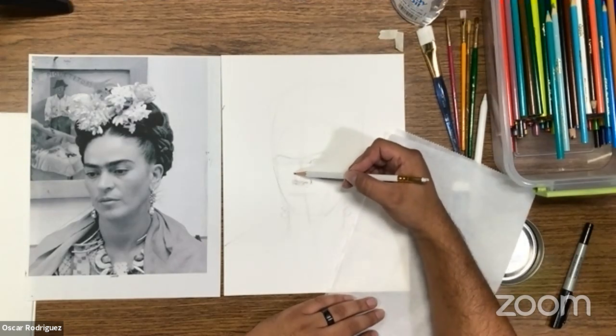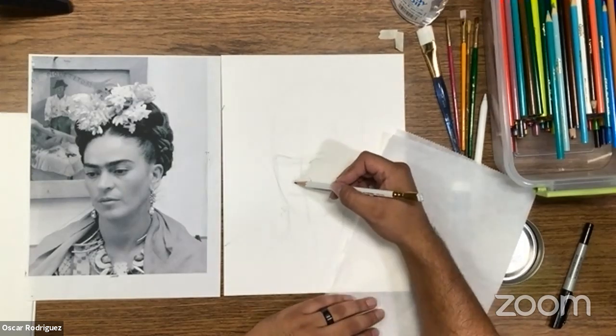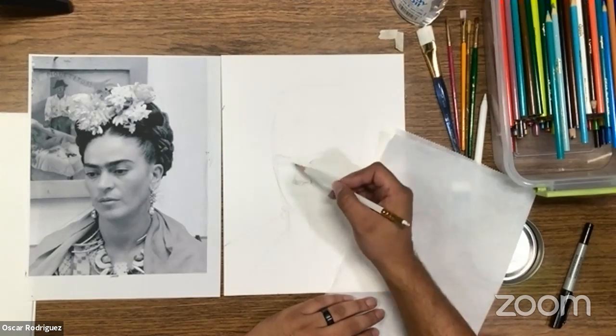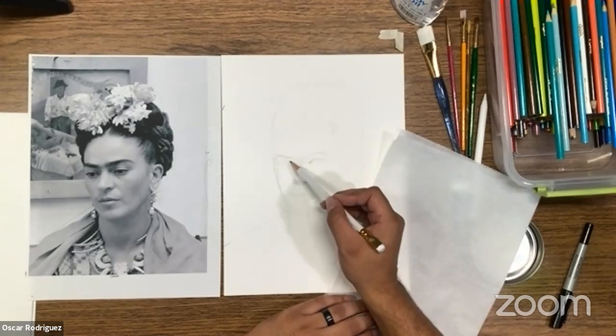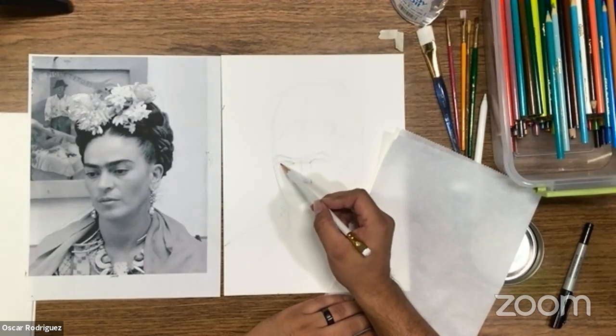Right here, it might be a little bit inside, since we're looking at it at an angle. So it's also just observation, looking at what it is you're drawing.